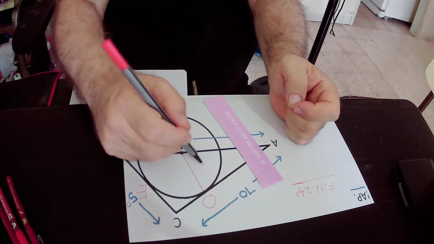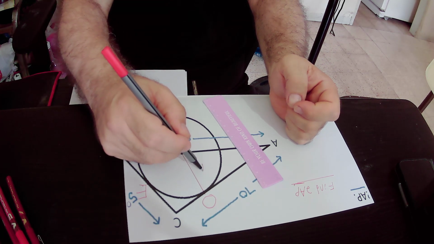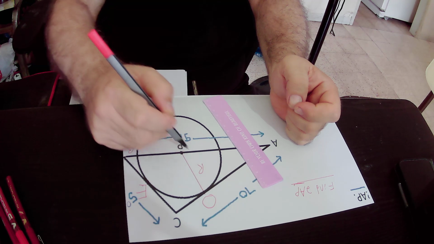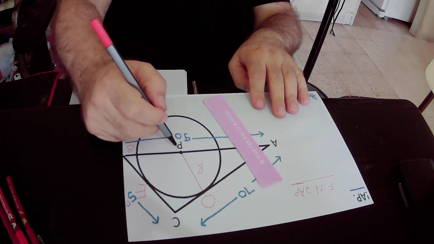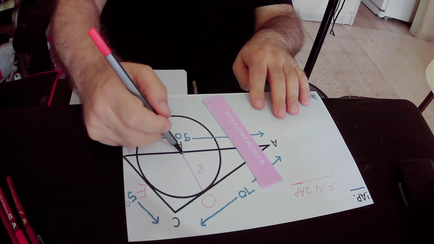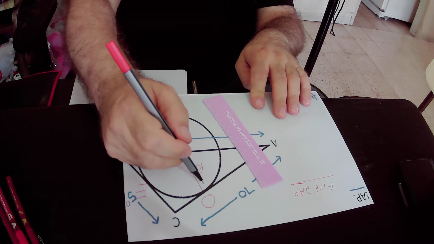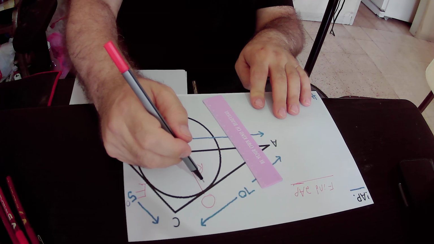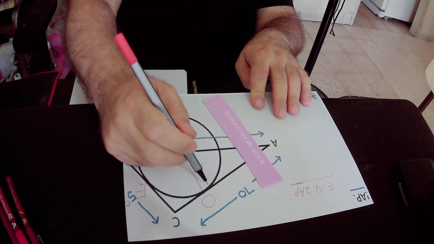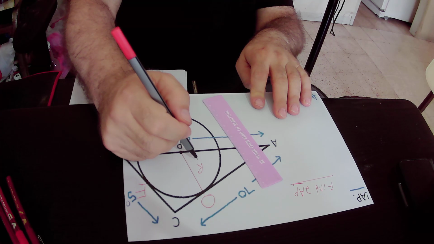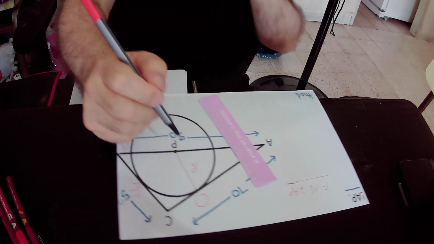I will call it R, abbreviation of radius, because it starts from point P, the center of the circle, and ends at point O on the circle. So PO or OP is the radius of the circle.